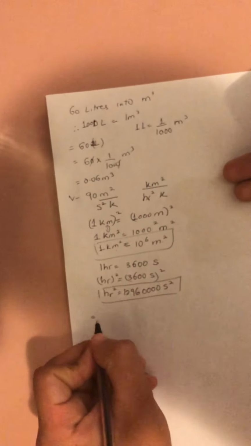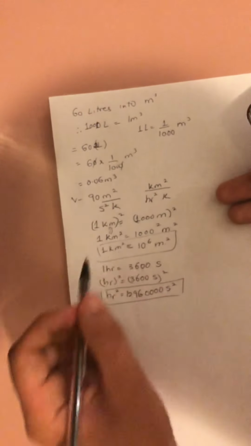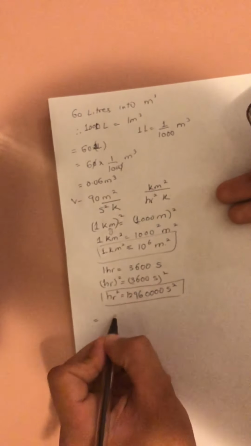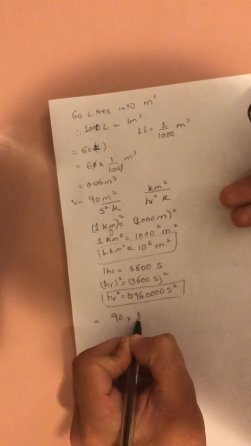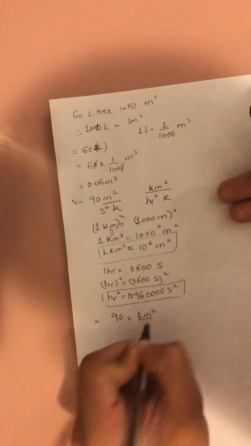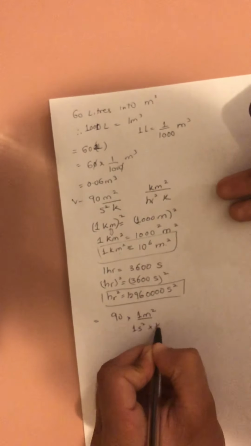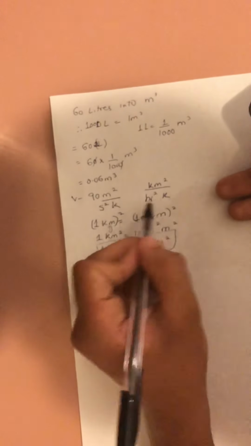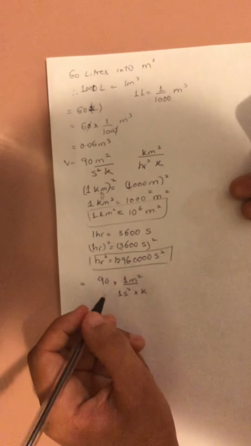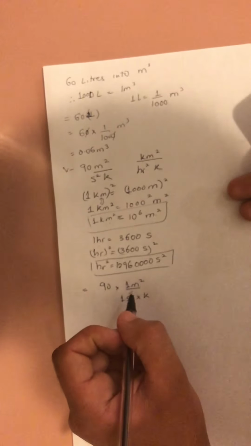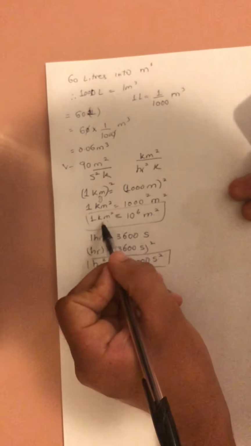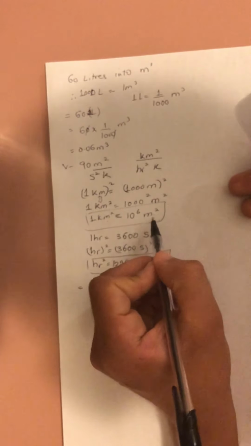Okay, so now we have to find a relation such that it represents 1 meter square in terms of kilometer square. The same goes for 1 second square in terms of hours, because Kelvin is on both sides in this, so it will not change. Okay, so we know that 1 kilometer square is equal to 10 to the power 6 meter square.